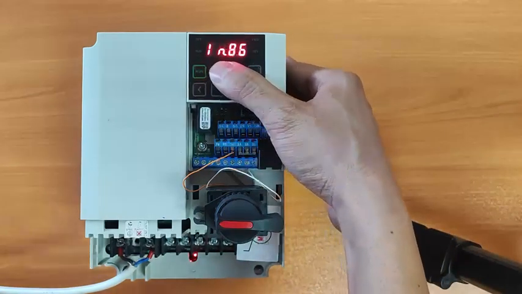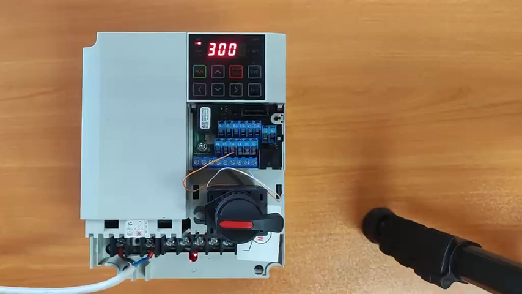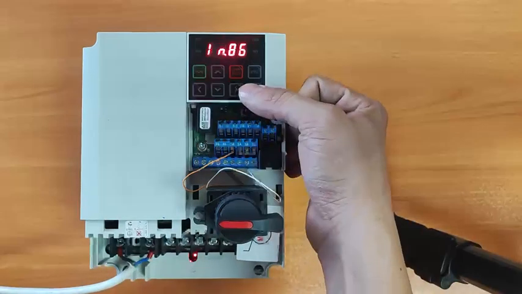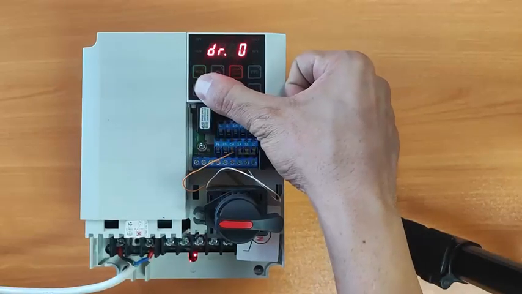I confirm it. For parameter IN86, when the digital input is turned off or deactivated, I've set the time to 3,000 milliseconds or 3 seconds. After 3 seconds, my inverter stops. Alright, that covers the delay time settings.